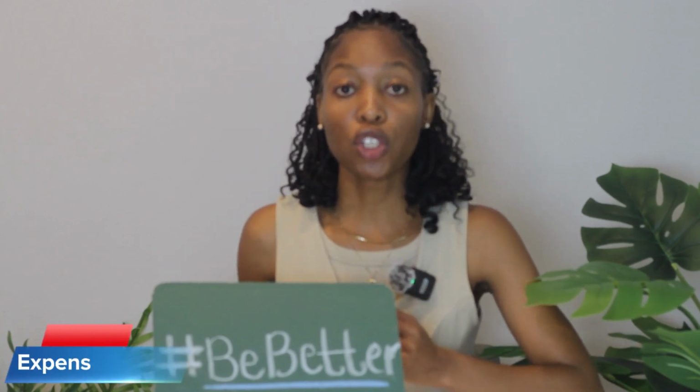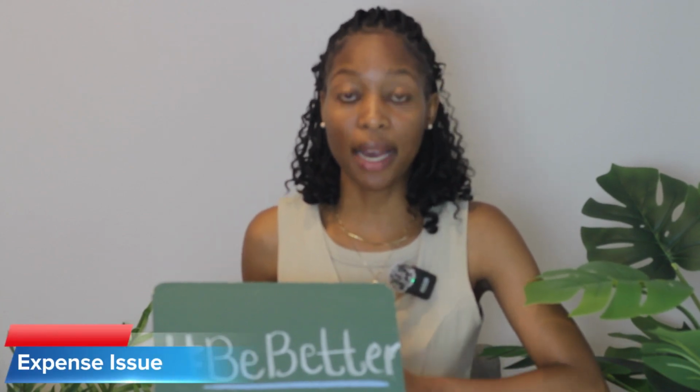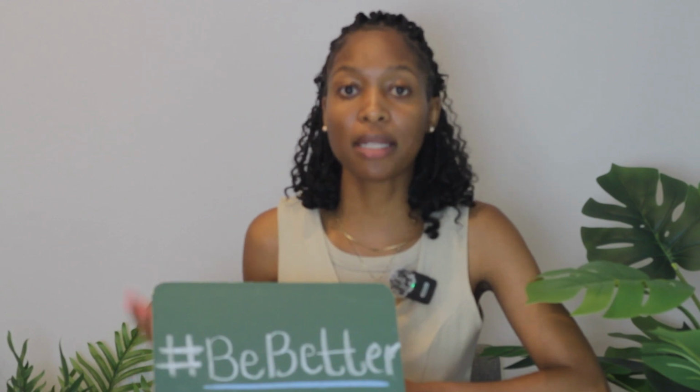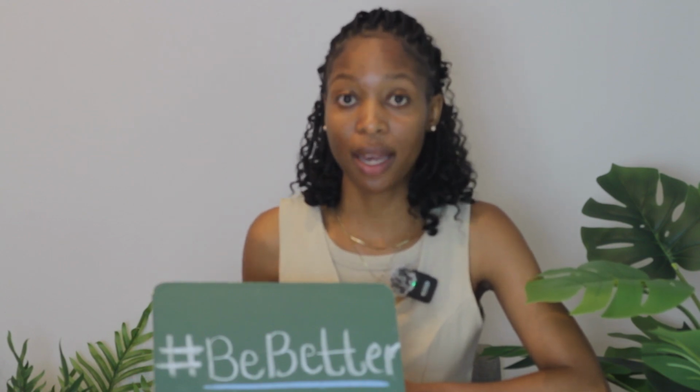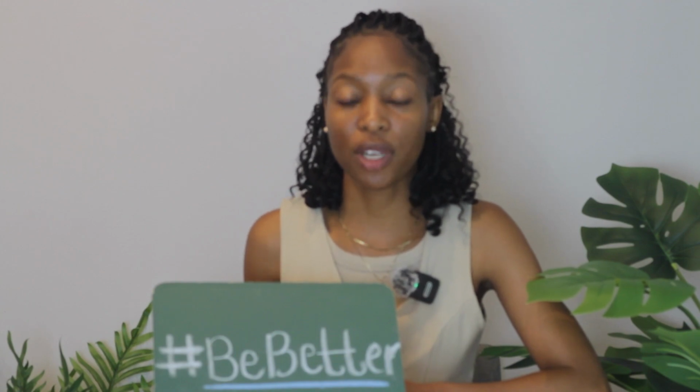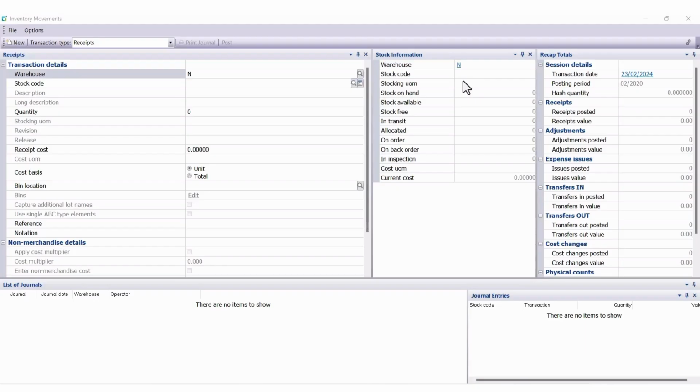Expense issues document the issuing of items from inventory for miscellaneous purposes, reducing them from the stock at the current inventory cost. You would usually do an expense issue when you are decreasing the stock, but not for sale, for things like promotions, giveaways, or charitable donations.